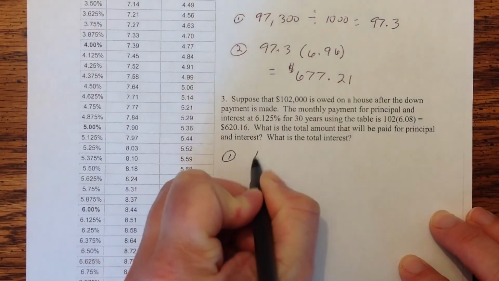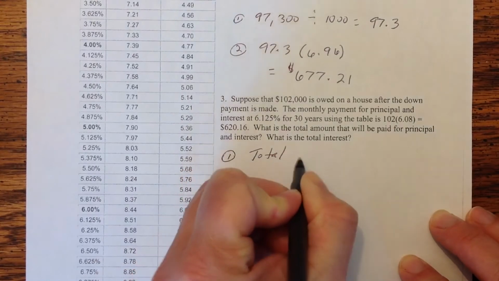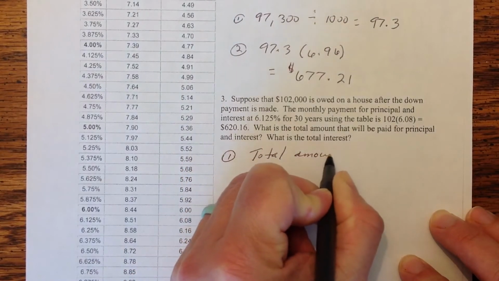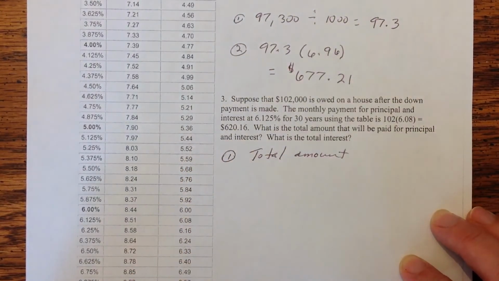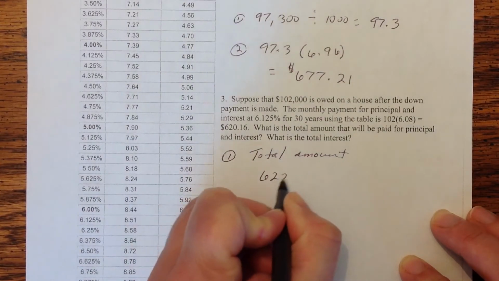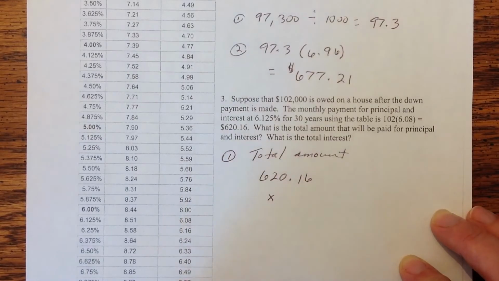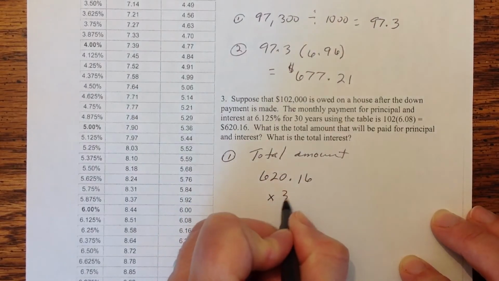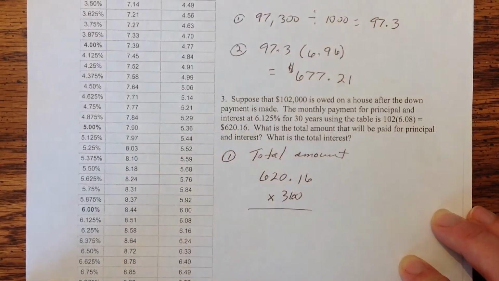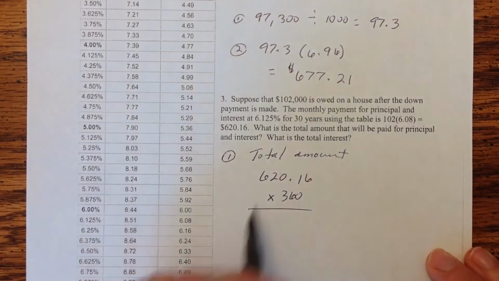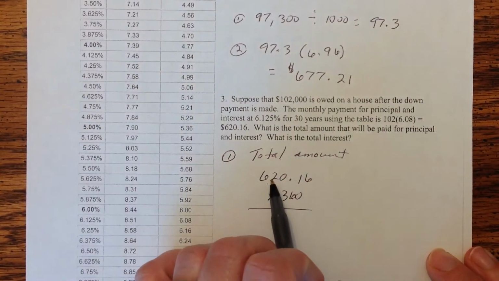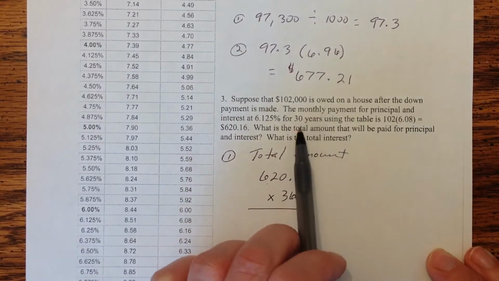So to come up with the total amount that you pay in the future, the full amount that you pay, you take your $620.16 and you multiply it by 360. And you might wonder, well, where did we get 360? This is a monthly payment that we are making every month for 30 years.